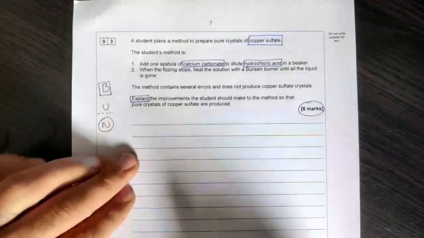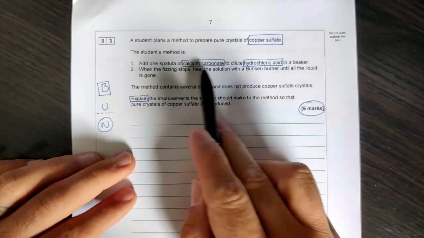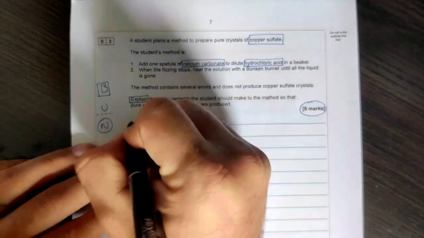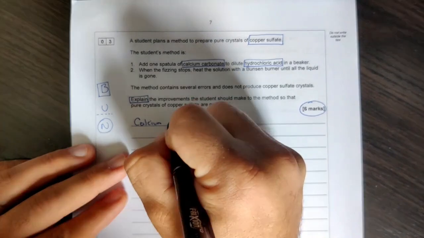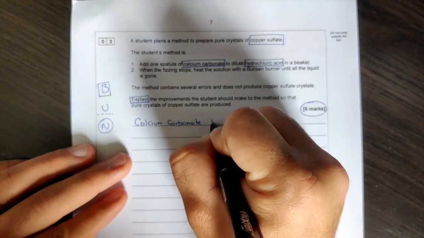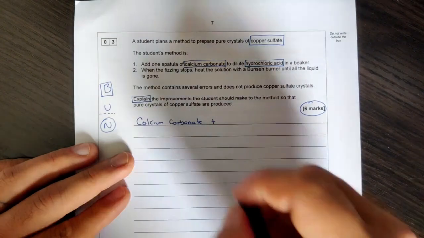Copper sulfate is going to be a salt. We've got calcium carbonate over here. So he is essentially saying, I'm going to put in calcium carbonate, then he's going to add hydrochloric acid and he's going to get copper sulfate crystals. That's what he thinks.